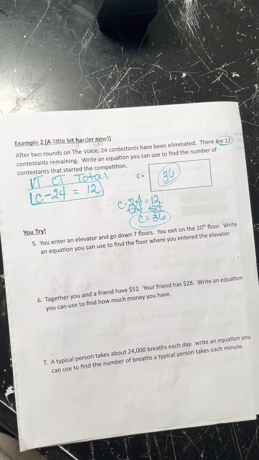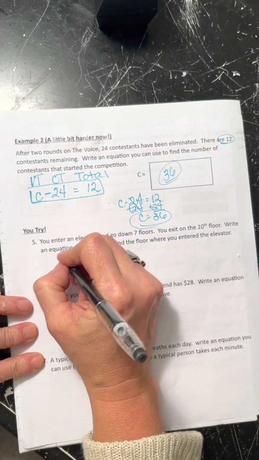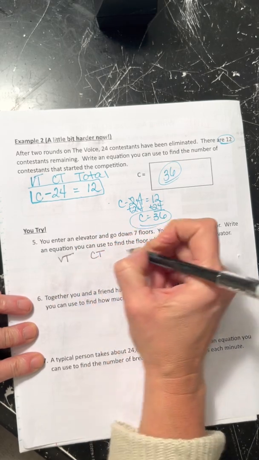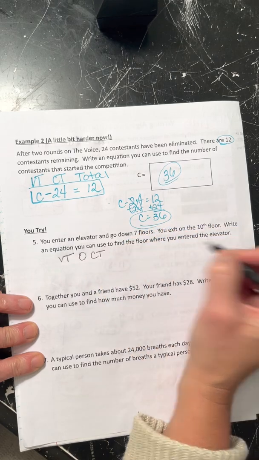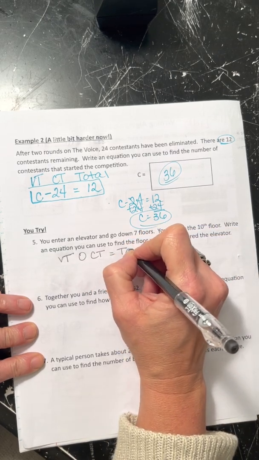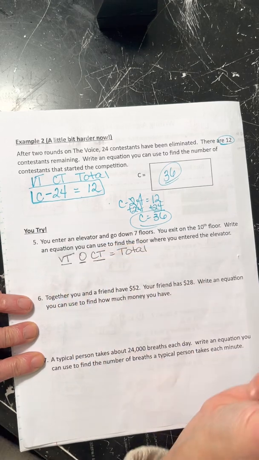You enter an elevator and go down 7 floors. You exit on the 10th floor. Write an equation you can use to find the floor where you entered the elevator. All right, so we're going to have a variable term, a constant term. We've got an operation right here equals our total. So we had a variable term, an operation, and a constant term.